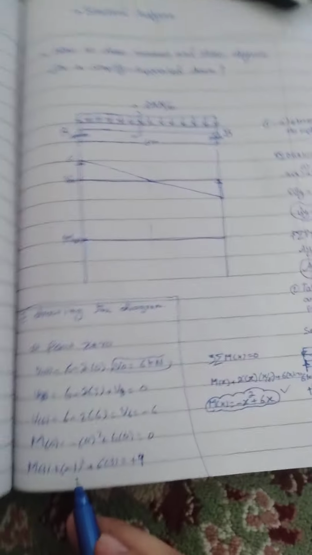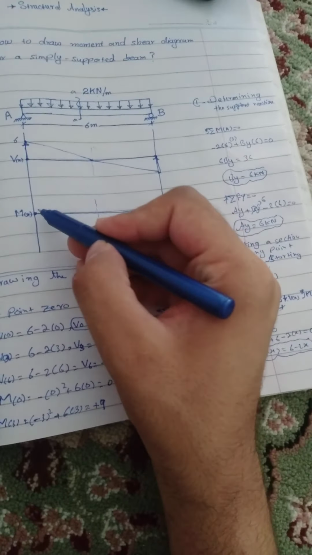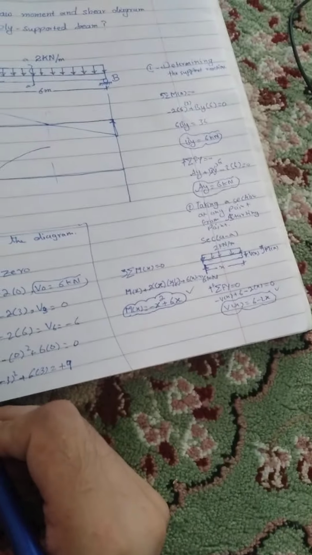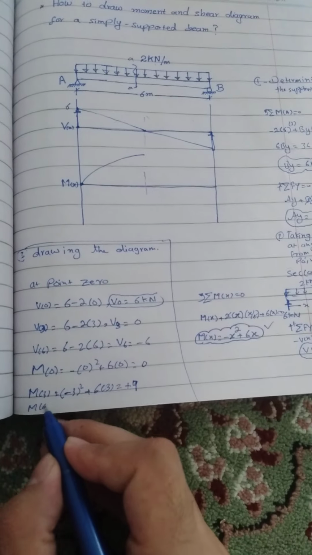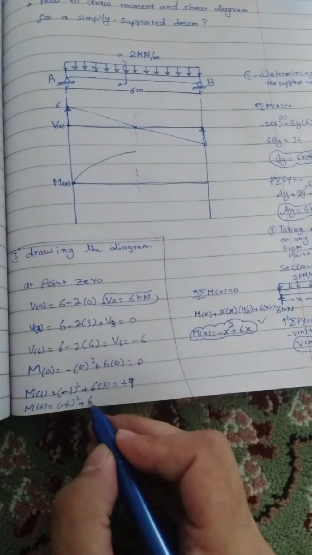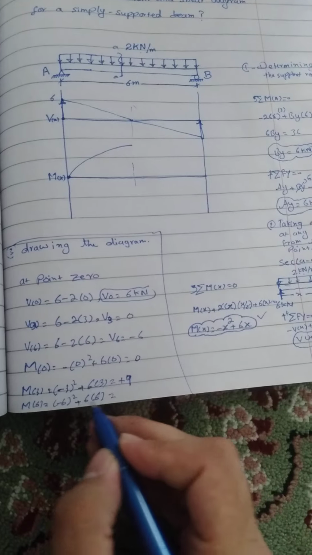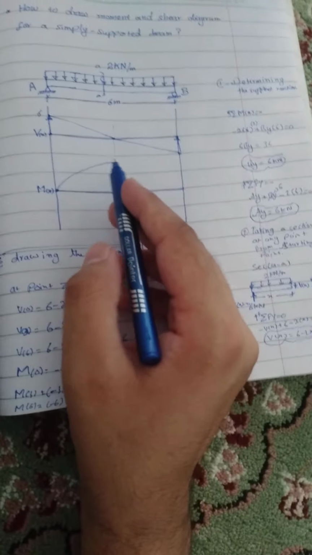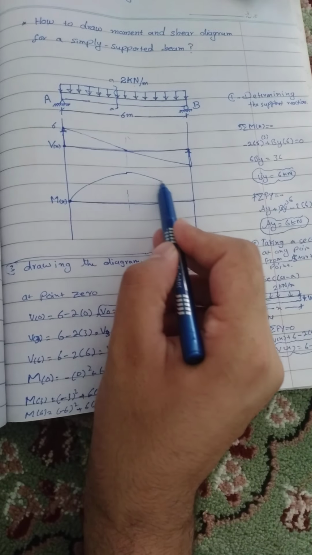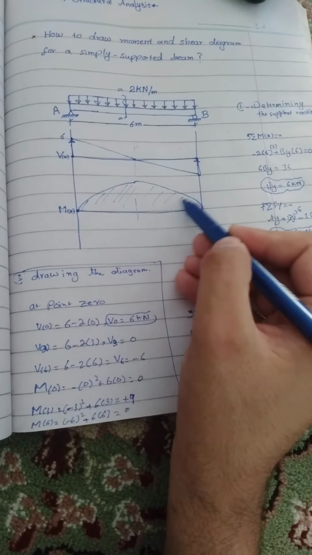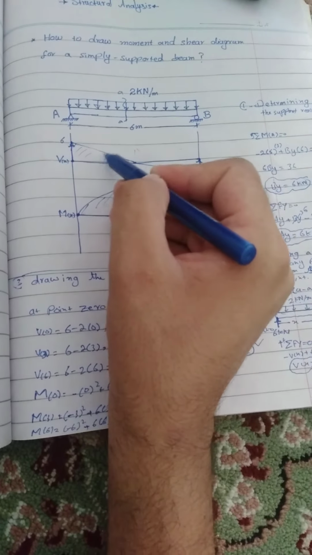This is a second order function, so it needs to be a parabola. This is the midpoint. Now at point 6 it equals minus 6 squared plus 6 multiplied by 6 equals 0. So at point 6 it is again 0, and since it is a parabola shape, it needs to be the same as the previous segment. This is the area under the moment diagram, and this is the area under the shear diagram.